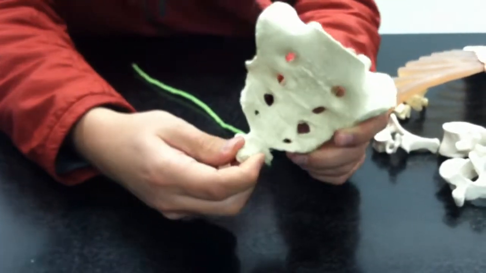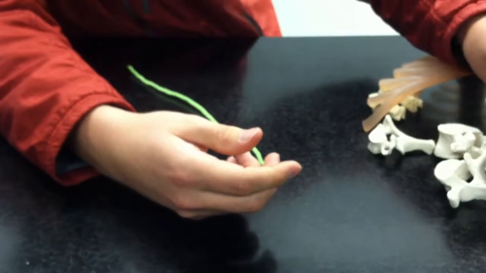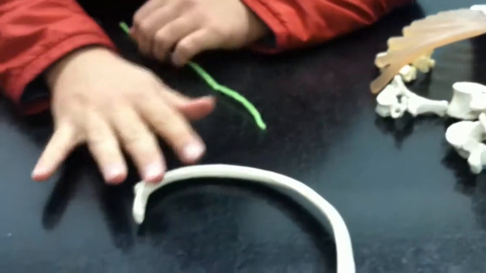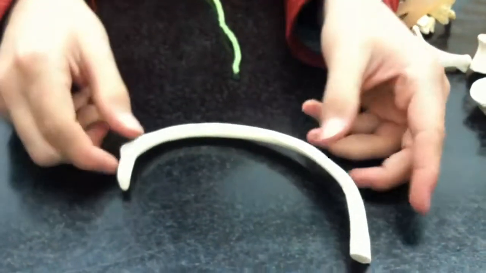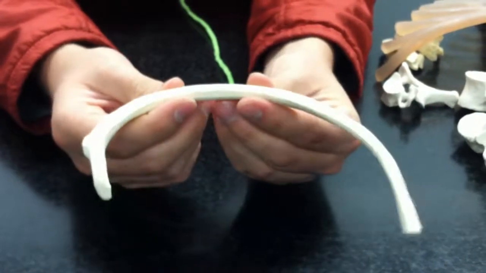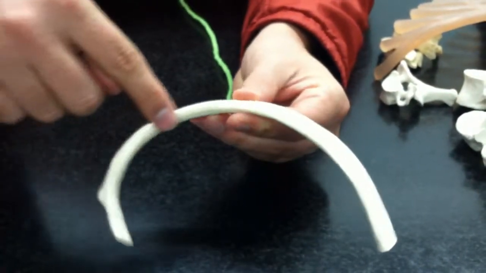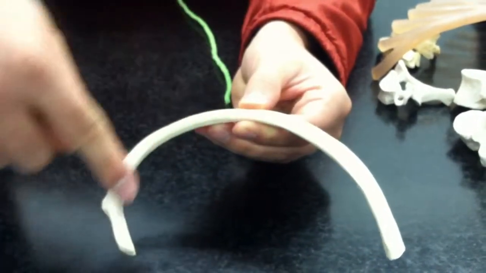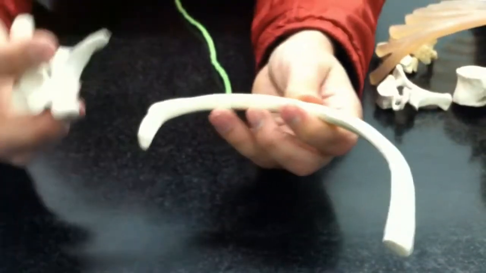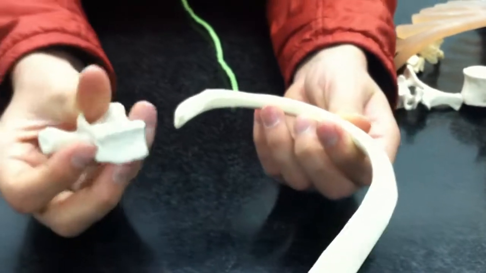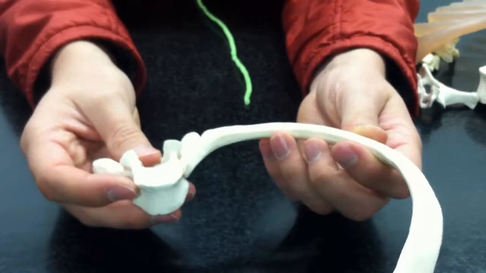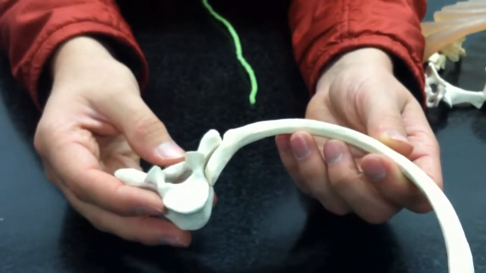So that's the coccyx. Now for the ribs, we don't need to identify any specific structures on a rib, just know that this is a rib. The root for a rib is costal, because if you look at the rib, it kind of looks like the edge of a coastline, hence the name costal. And this is just a general rib. Now the ribs attach to your thoracic vertebrae like this. Now this one doesn't attach that perfectly, but this is where the rib would attach.